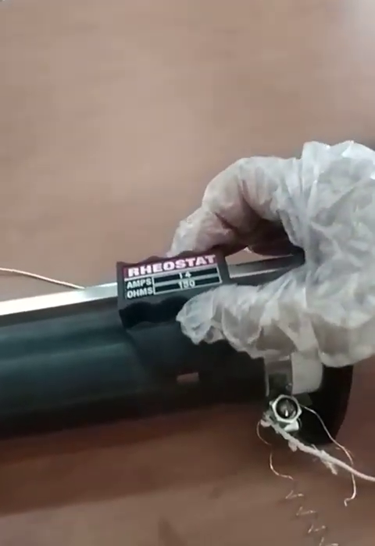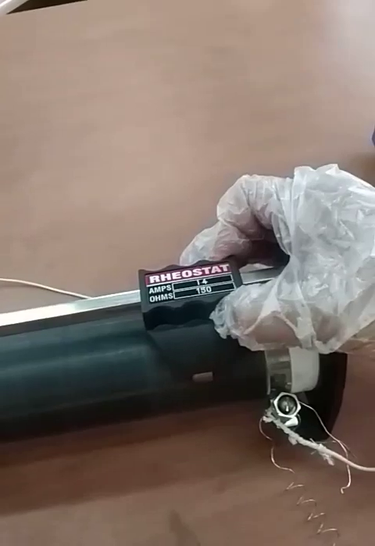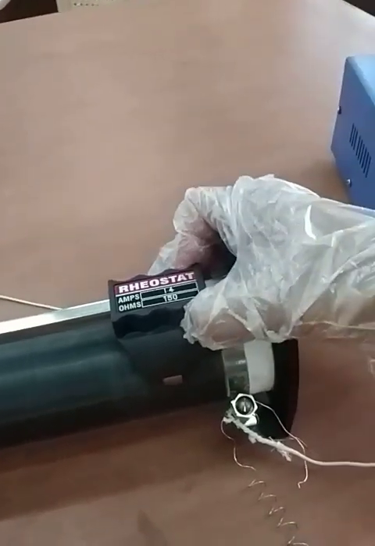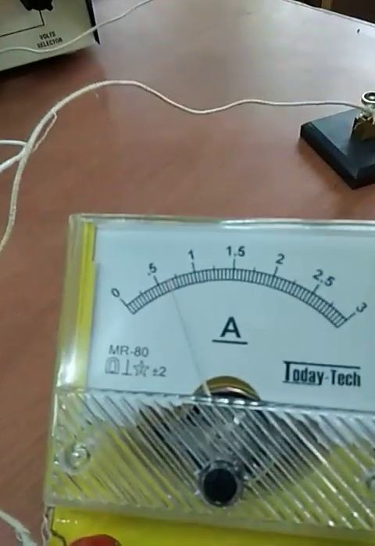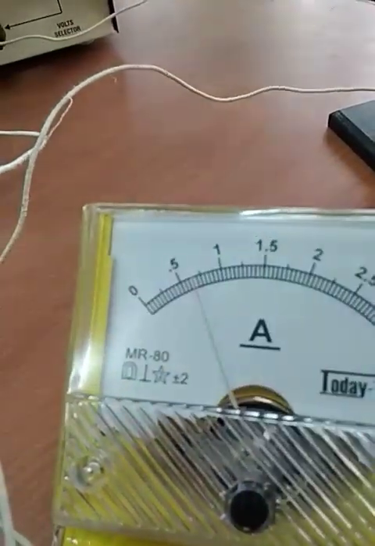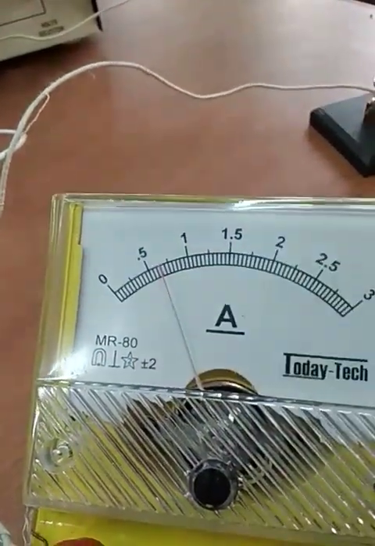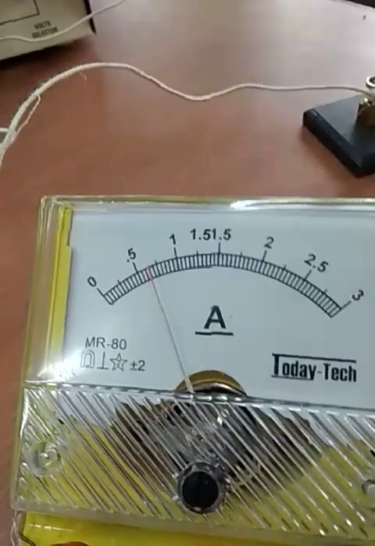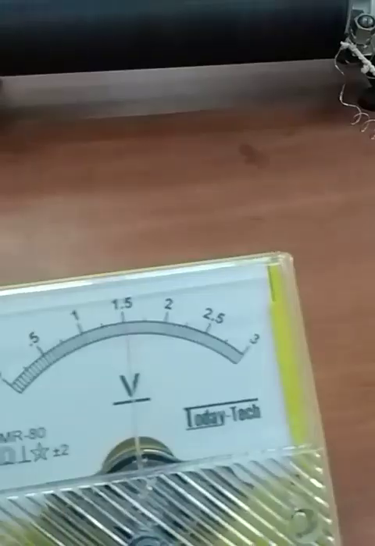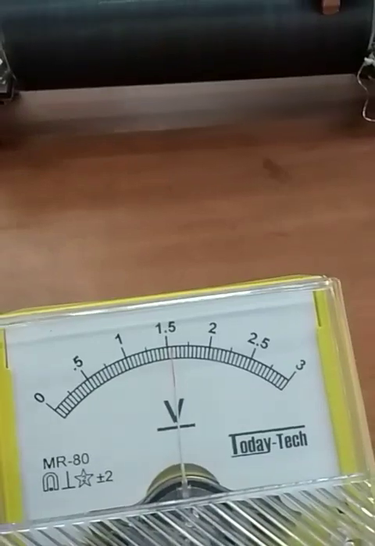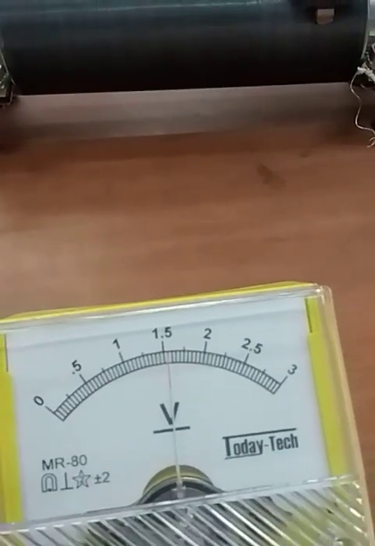Now, by changing the resistance in the rheostat, we will check the readings here. Before it was 0.25. Now you can check, and here you can check the readings of the voltmeter as well, which is this time 1.5 volt.